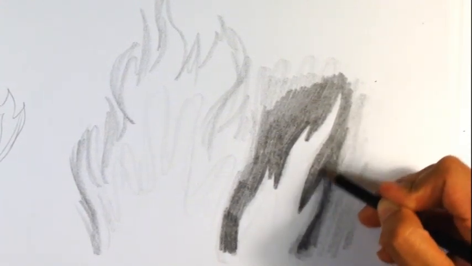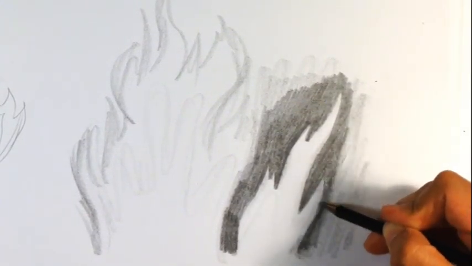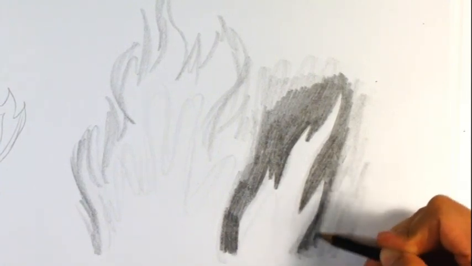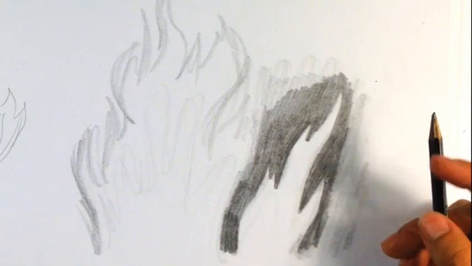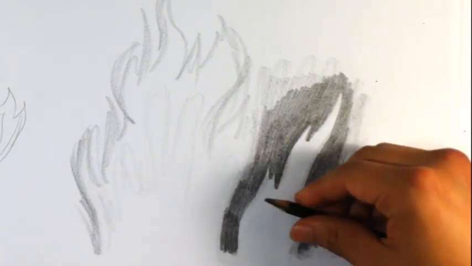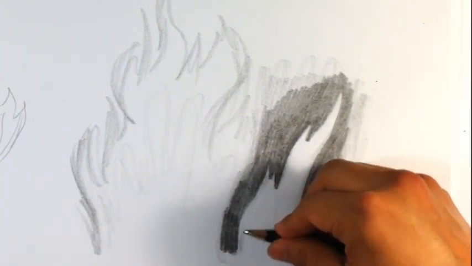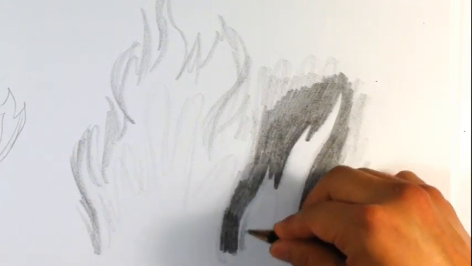You can make it darker. I'm using a 3B right now. It doesn't really matter, like I said, what you use. I'm just trying to darken it up as much as I can, just for a demo. And what you can do from here is you start going to the side of my pencil.